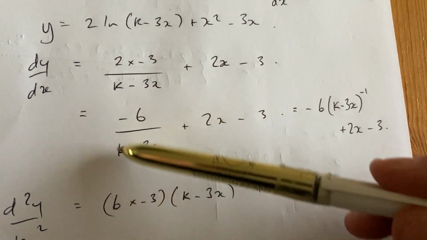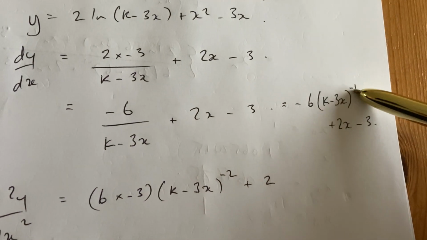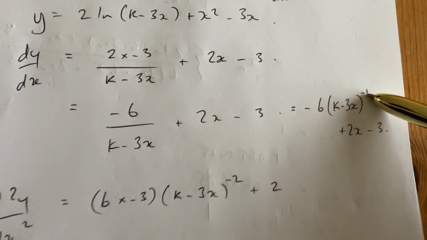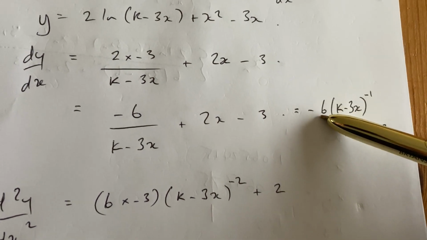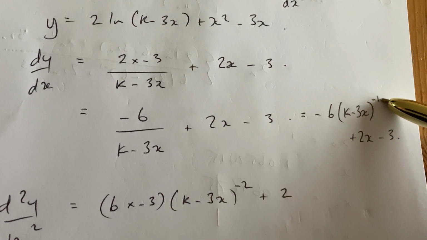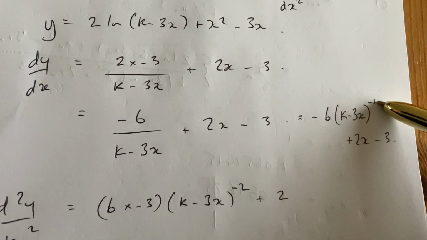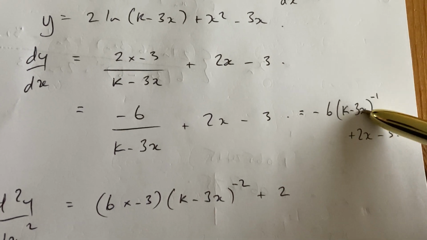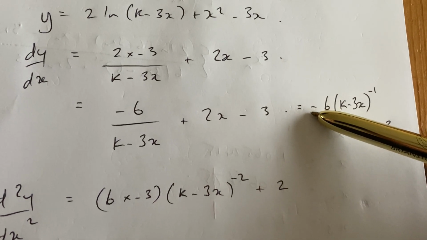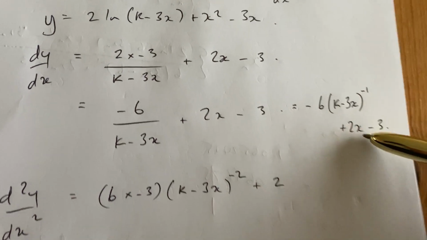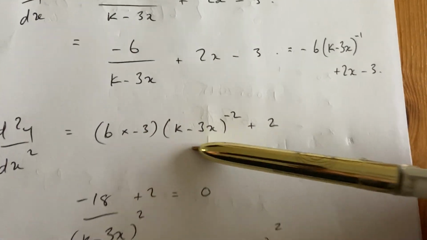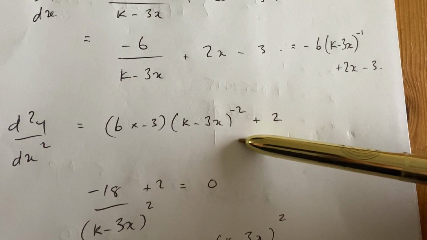If you need to differentiate this again, if you write k minus 3x to the minus 1 instead, that might help you to do the differentiation, because the minus 1 will come to the front times the minus 6. It will go down by 1 to make minus 2, and the minus 3 comes out and multiplies using the chain rule, etc. Plus, and again, the bit on the end should be reasonably straightforward. So there is what the second derivative is.